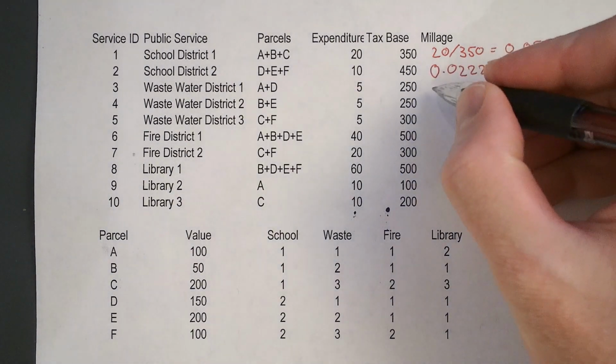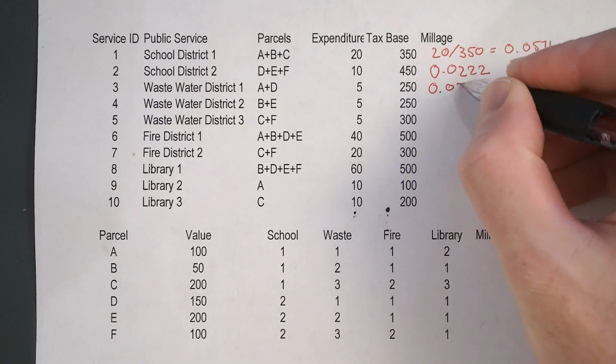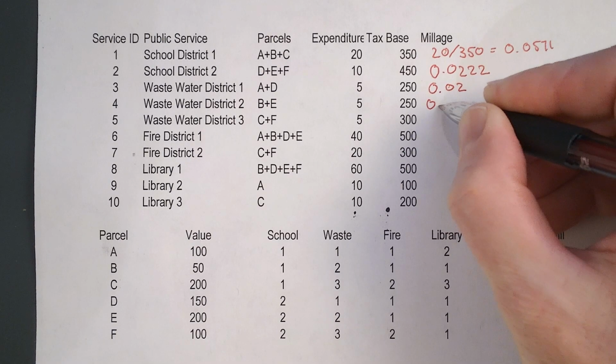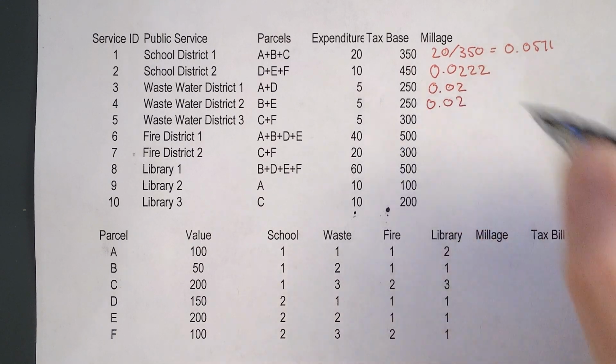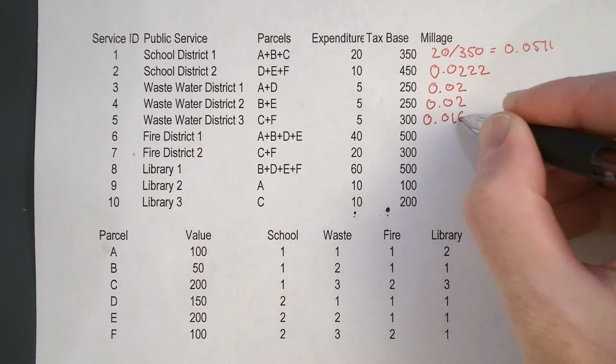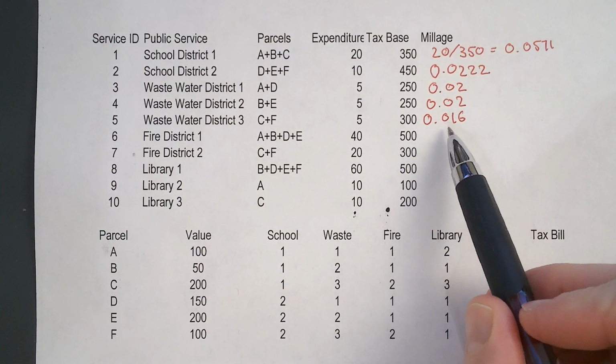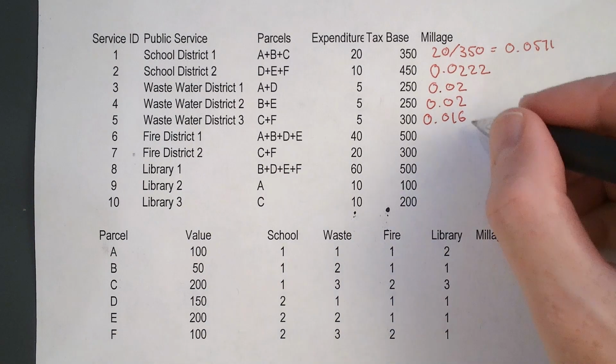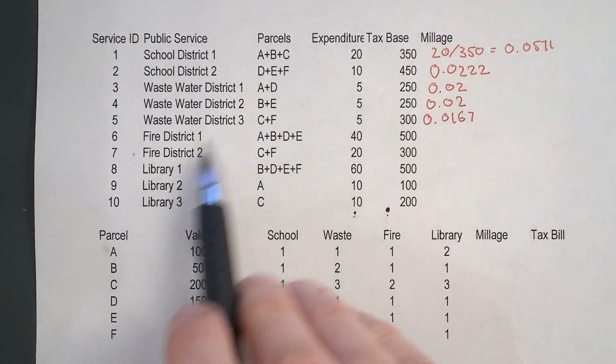So you get 0.02 for wastewater districts 1 and 2. You get 0.0167 for wastewater district 3.